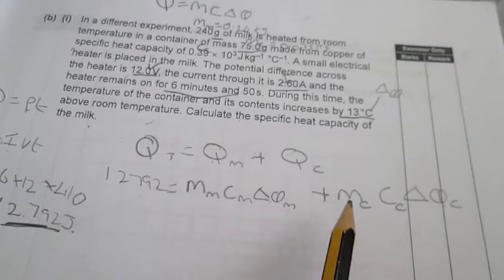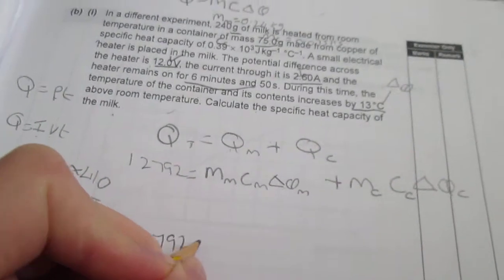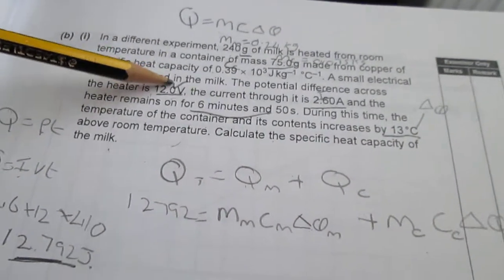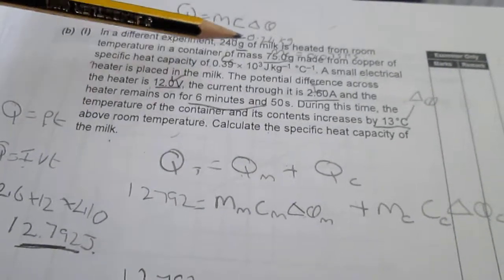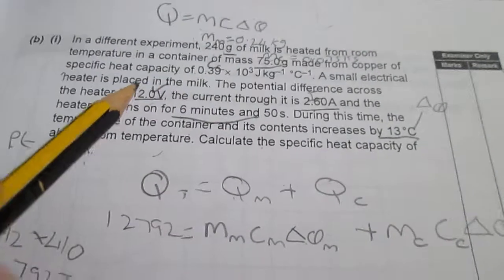So now I'm going to start putting in my values. When you're going through a question, please be aware, just underline things, give it a value. So when you're going to do your calculations, you know, well, that's the mass for the milk, that's the mass for the container, just so you don't get confused.